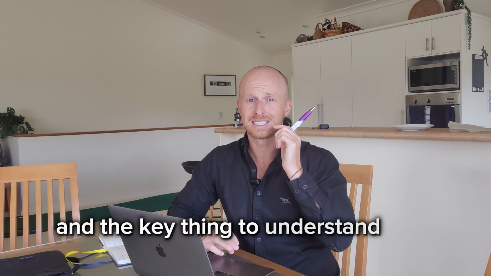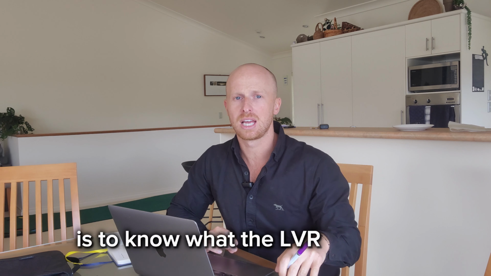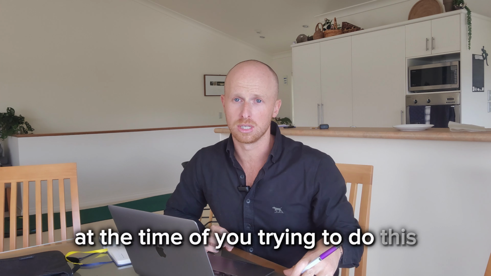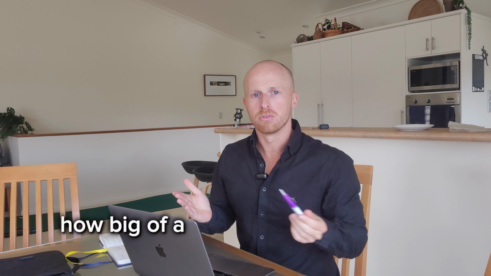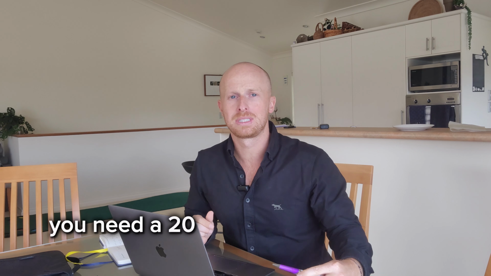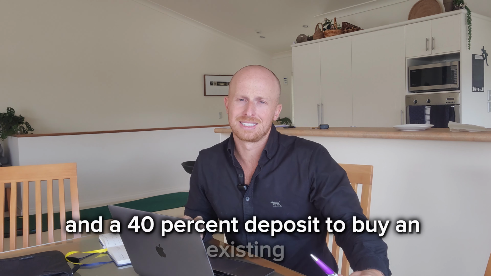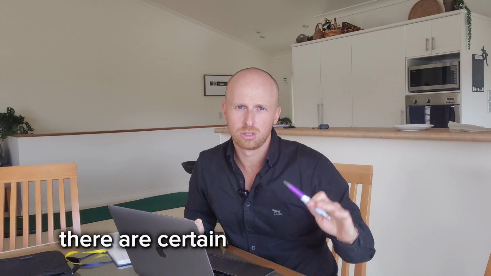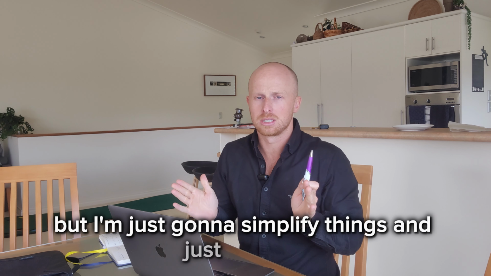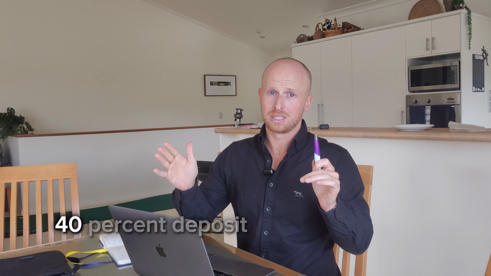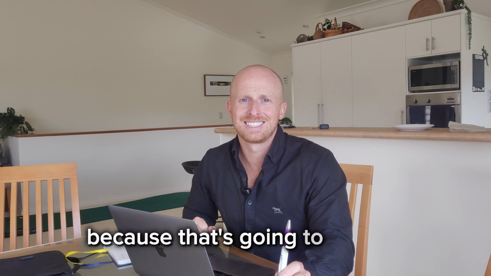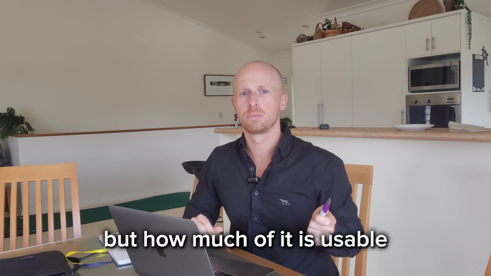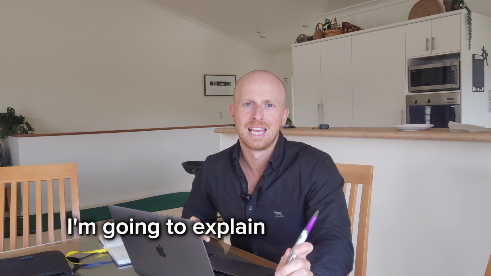And the key thing to understand with all of this is to know what the LVR rules are at the time of you trying to do this. The LVR rules are basically how big of a deposit you need to buy a home or an investment property. Right now, you need a 20% deposit to buy an owner-occupied home and a 40% deposit to buy an existing investment property. There are certain rules for new builds, but I'm just going to simplify things and say that it's 20% for a home and 40% for an investment property, because that's going to dictate how much equity you can get out of the property. You may think you've got lots of equity, but how much of it is usable? And in this video, I'm going to explain exactly how to calculate that.